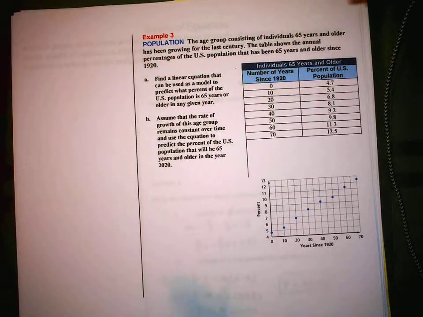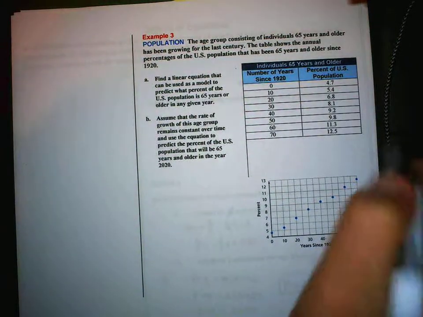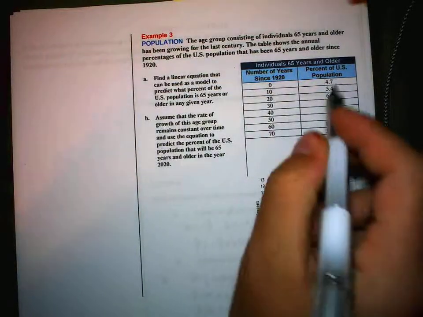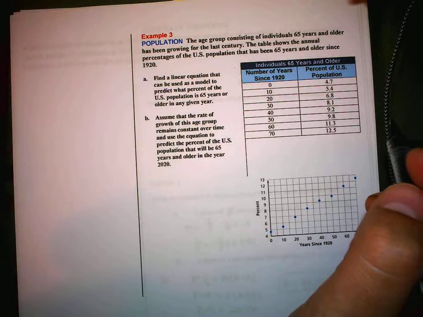The age group consisting of individuals 65 years and older has been growing for the last century. The table shows the annual percentage of U.S. population that has been 65 years and older since 1920. Find a linear equation that can be used to model and predict the percent of the U.S. population that is 65 years or older in any given year. So, we basically have a whole bunch of sets of points. We need to take these points and use them to find a slope.